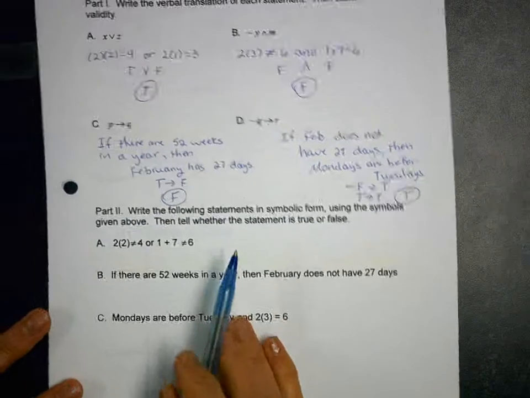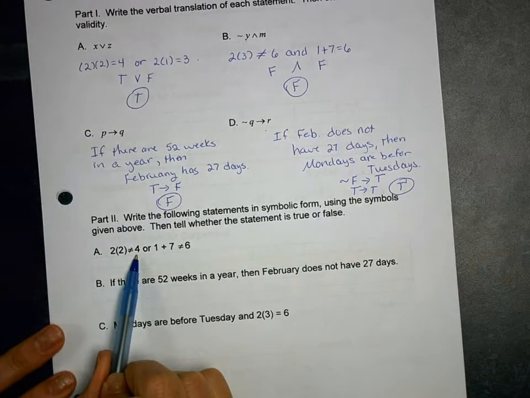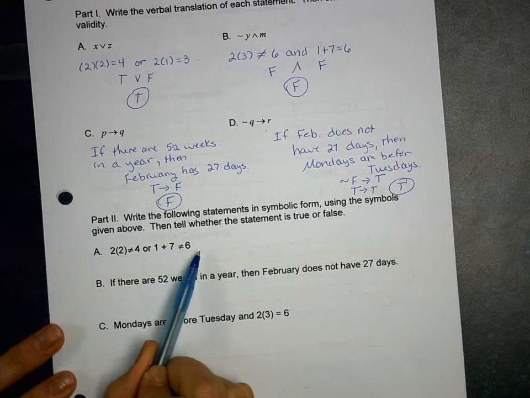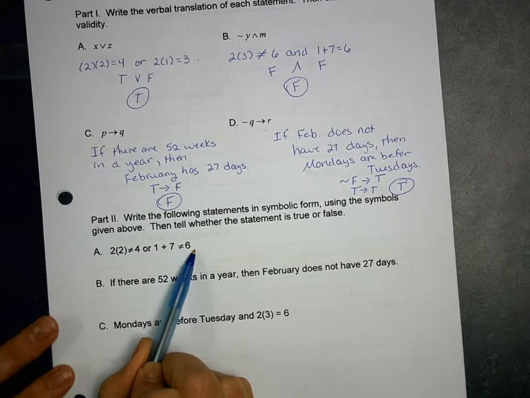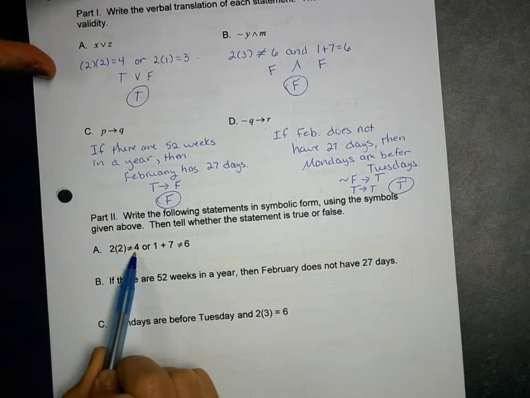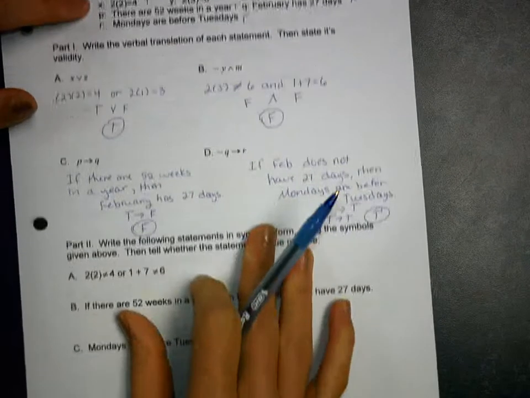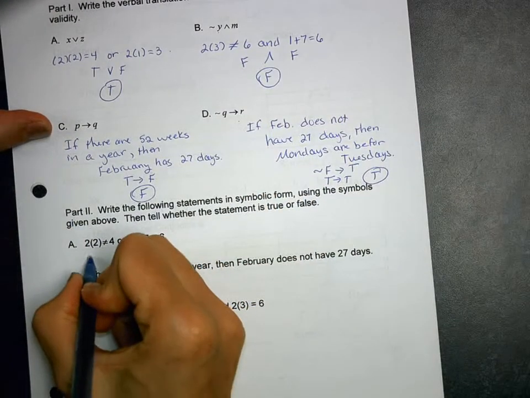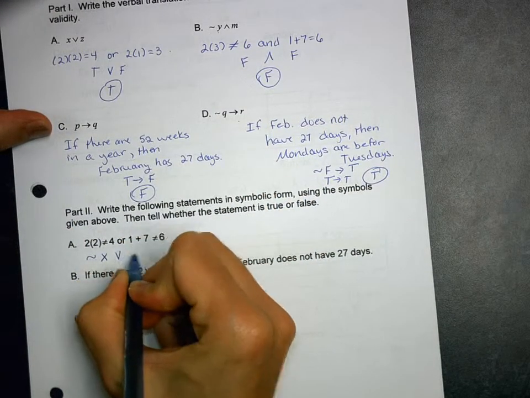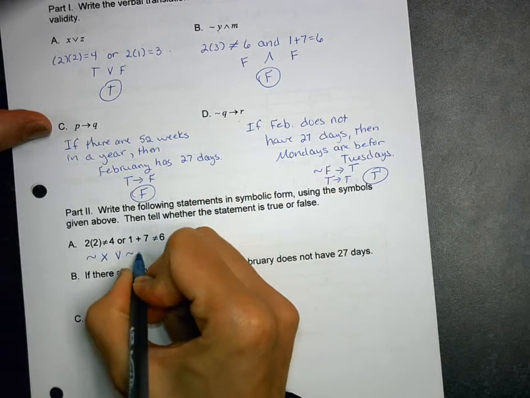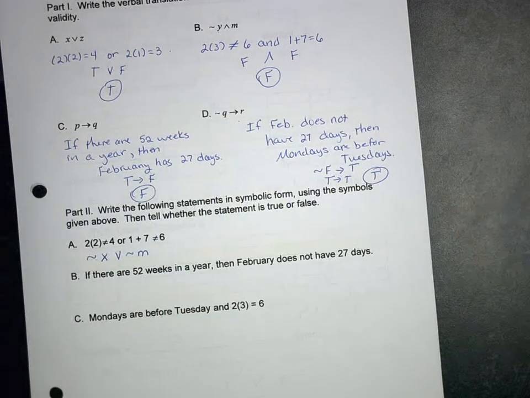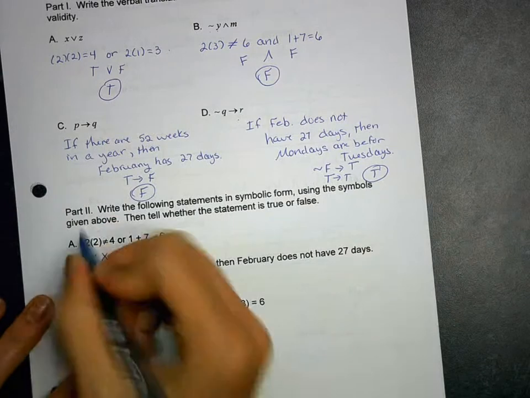So on this one, I get 2 times 2 does not equal 4, or 1 plus 7 does not equal 6. So when I do that, not equals 4, that's going to be up here, that's going to be my x, but it's going to be a not x. So I get not x or not m. So that is going to be my symbolic form right here.